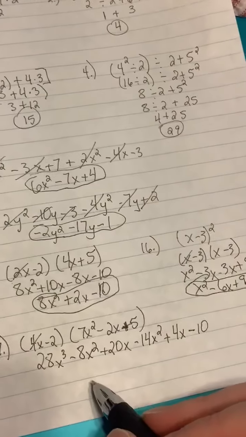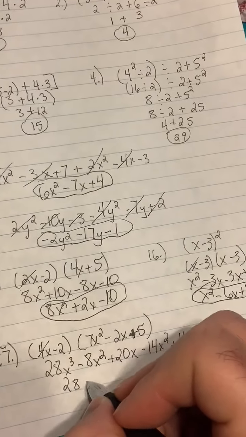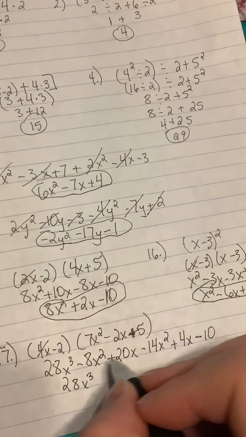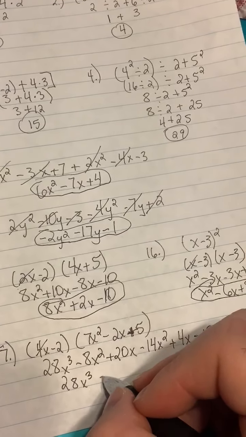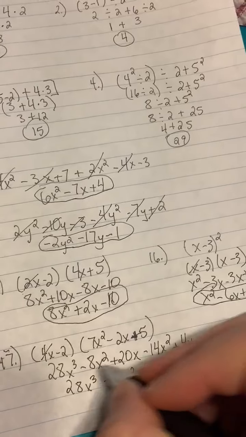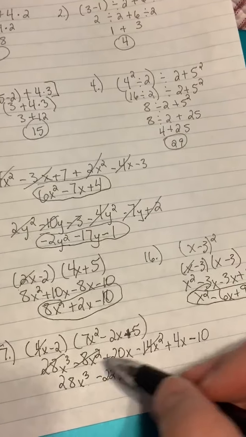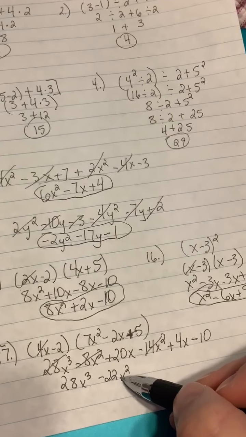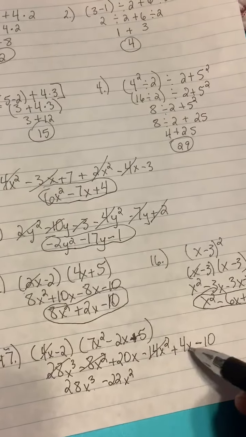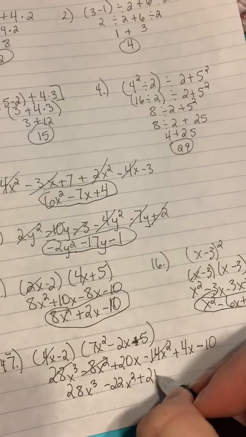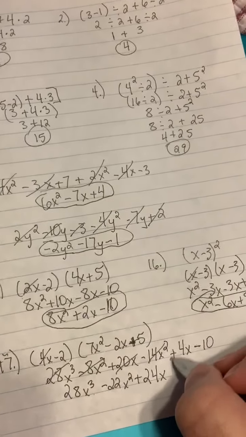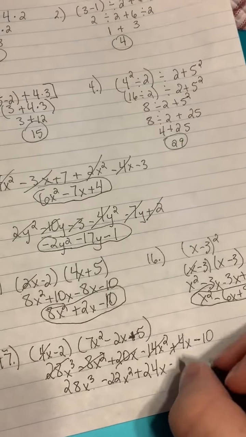Okay. And it looks like we can combine a couple things. We can combine this -8x squared and -14x squared. Go -22x squared. Right? This couldn't combine with anything. -8 minus another 14 is -22. 20x plus 4x is 24x. And then we just have then -10 at the end.